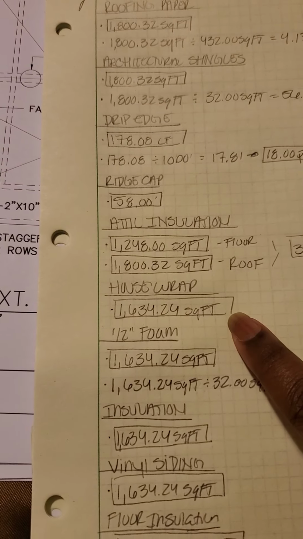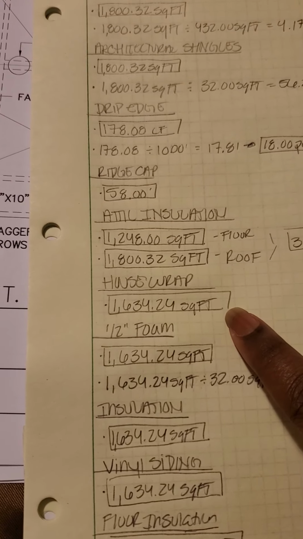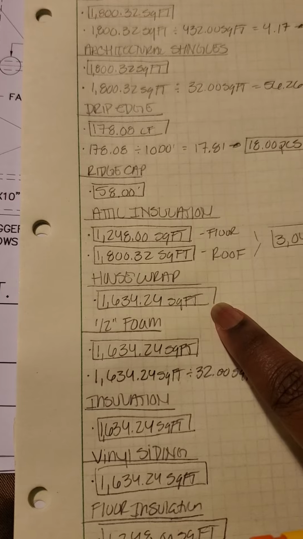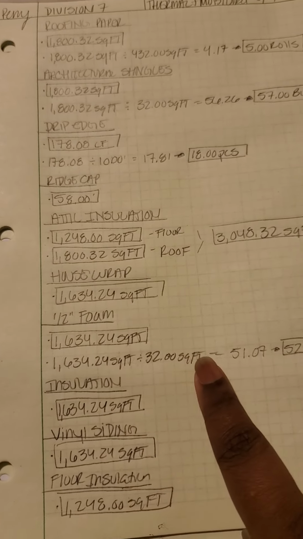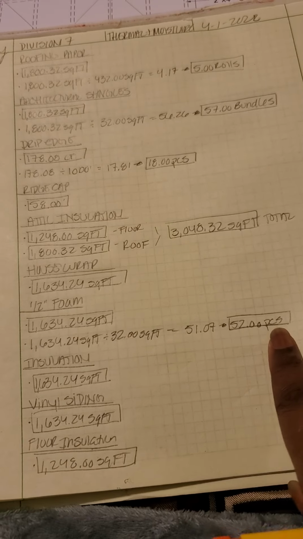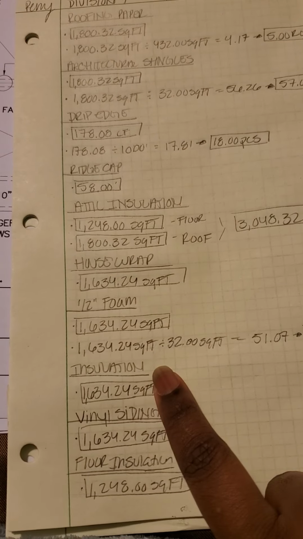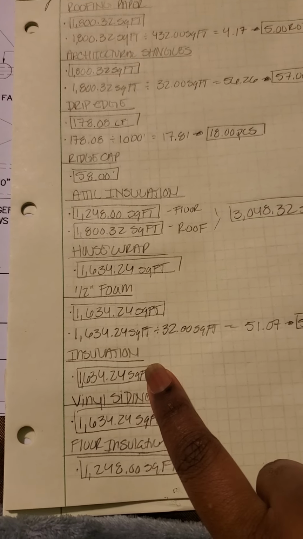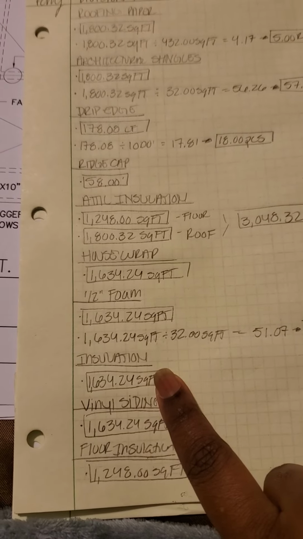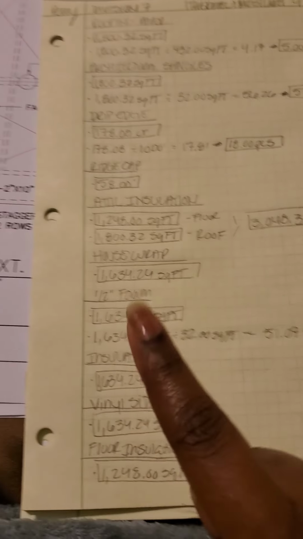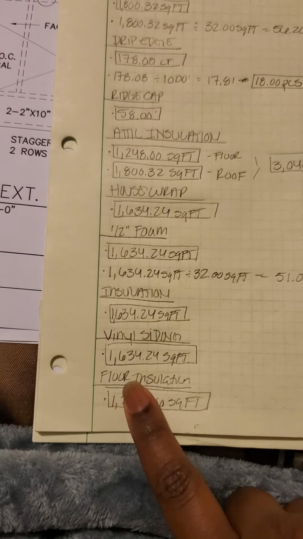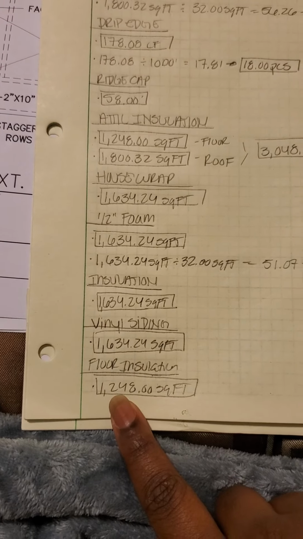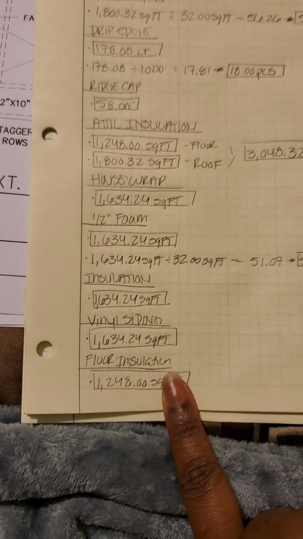Your house wrap, again, is the same number that you found for your wall sheathing in Division 6B. The 1/2-inch foam is the exact same; it's just that you divide it by 32 square feet to get your pieces. Your wall insulation is the exact same number. Your vinyl siding is the exact same number, and your floor insulation is the exact same number as your subfloor.